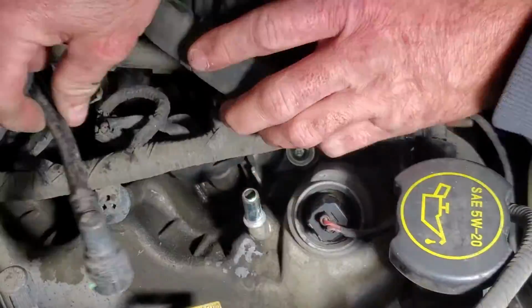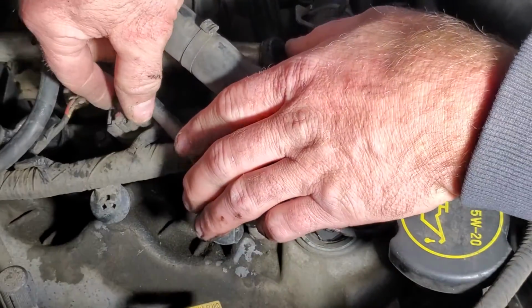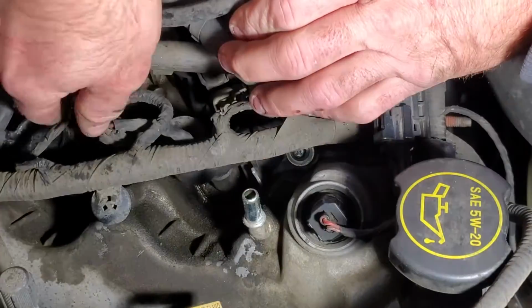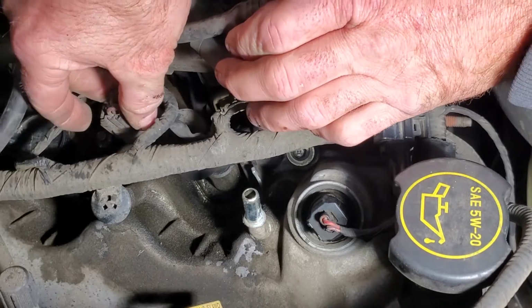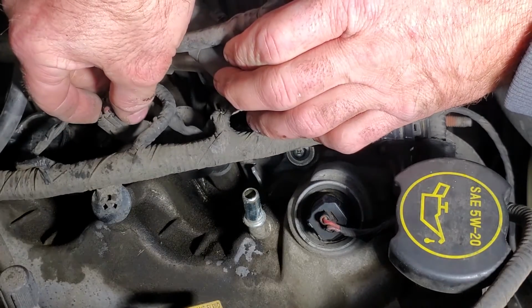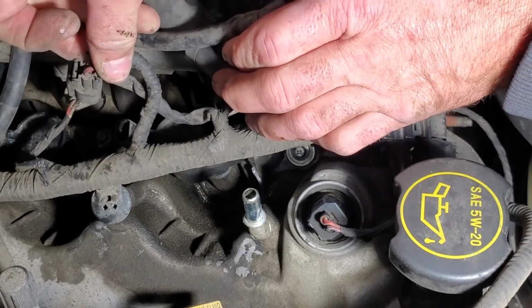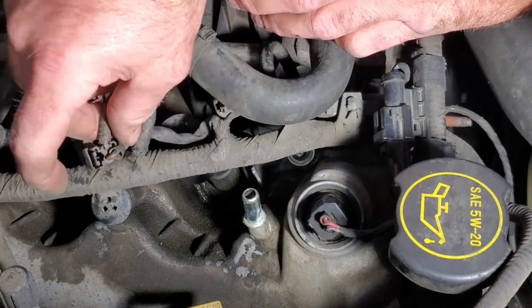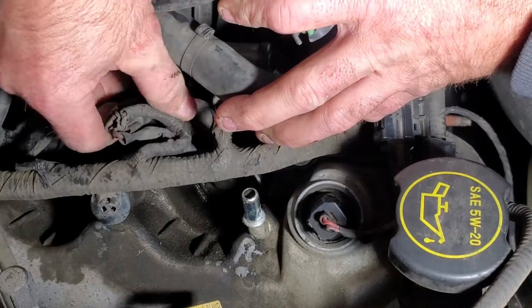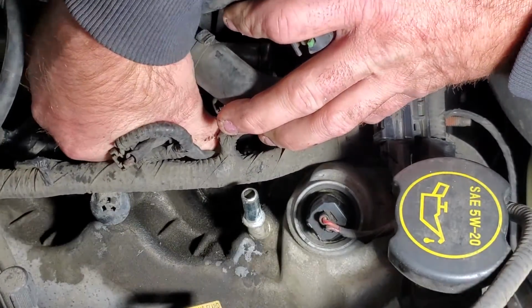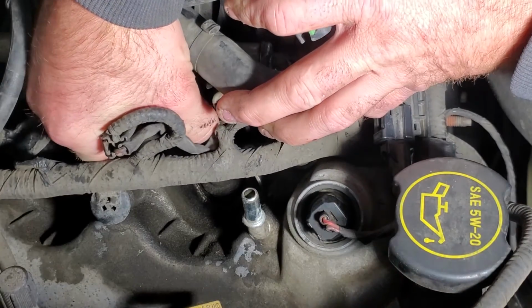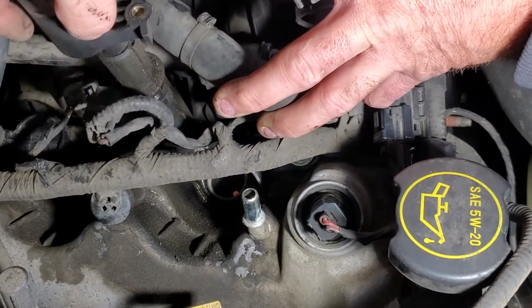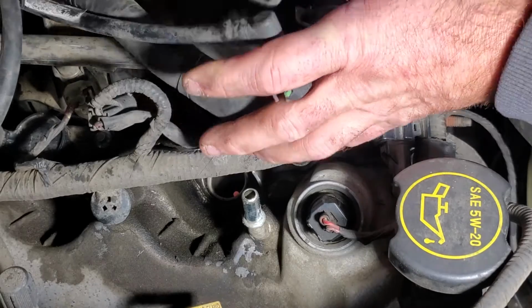Once you get that off, you can go ahead and unplug your coil here. There's just a tab right here. Let's push that, and that pulls off just like that. Now let's pull our coil out of here. Just lift up, and the coil comes out like that.